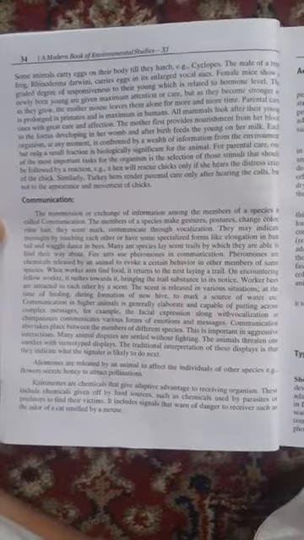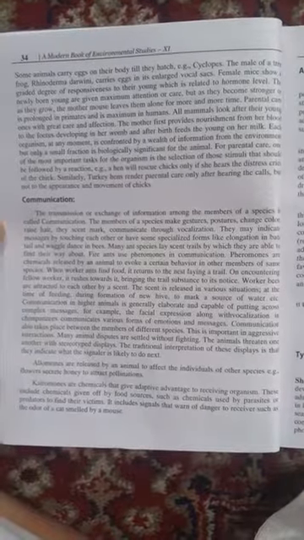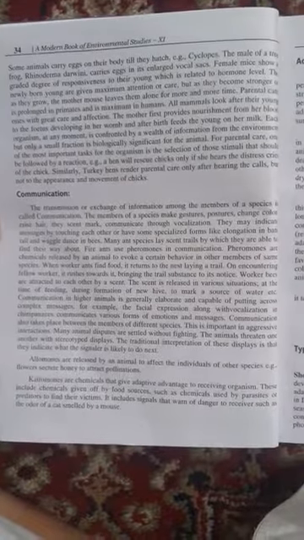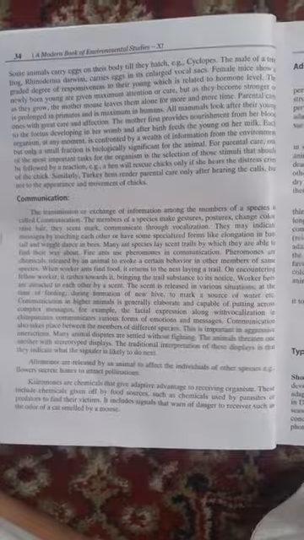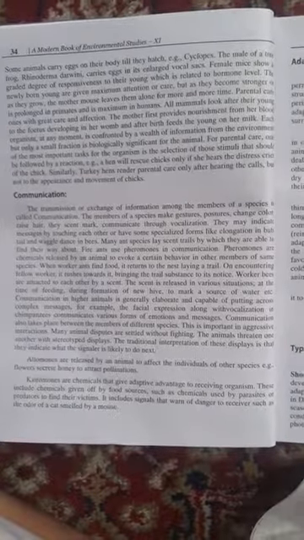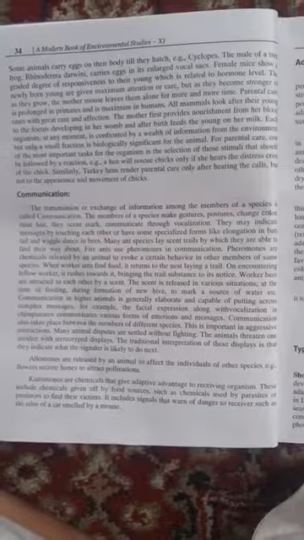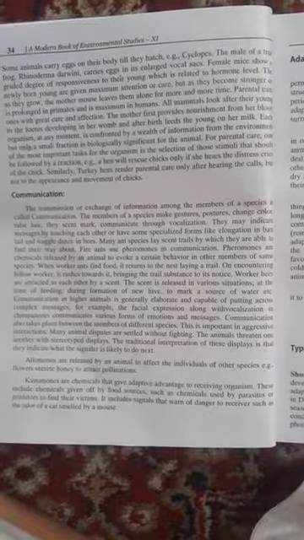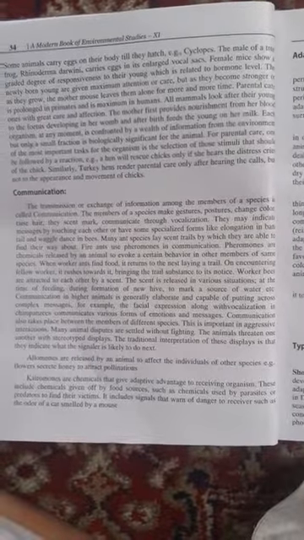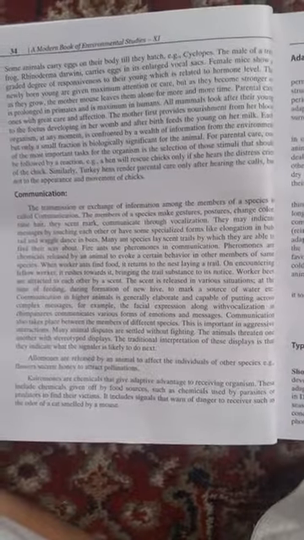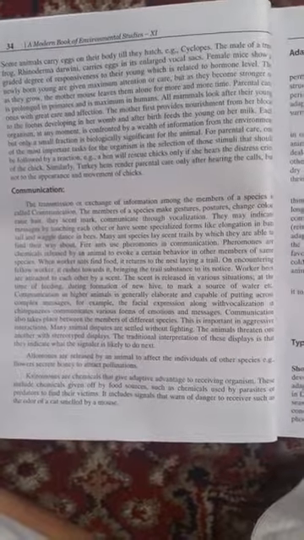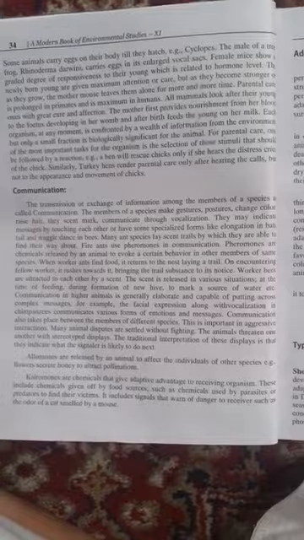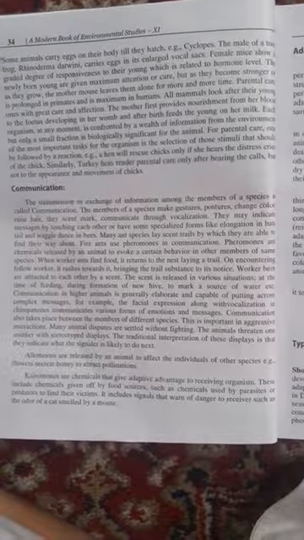Communication in higher animals is generally elaborate and capable of putting across complex messages. For example, the facial expression along with the vocalization in a chimpanzee communicates various forms of emotions and messages. Communication also takes place between the members of different species. This is important in aggressive interactions. In many animals, disputes are settled without fighting. The animals threaten one another with stereotyped displays. The traditional interpretation of these displays is that they indicate what the signaler is likely to do next.